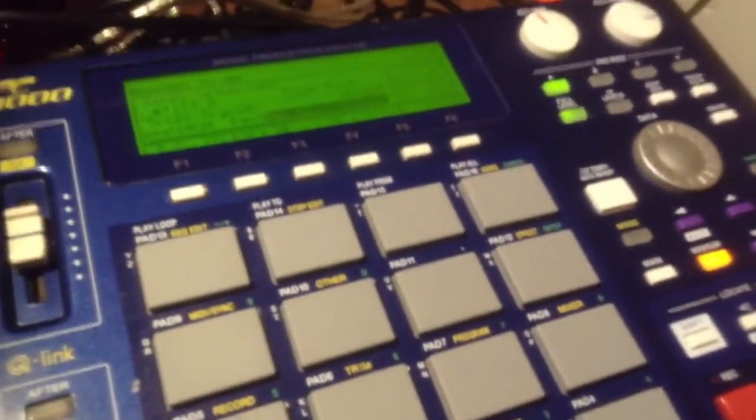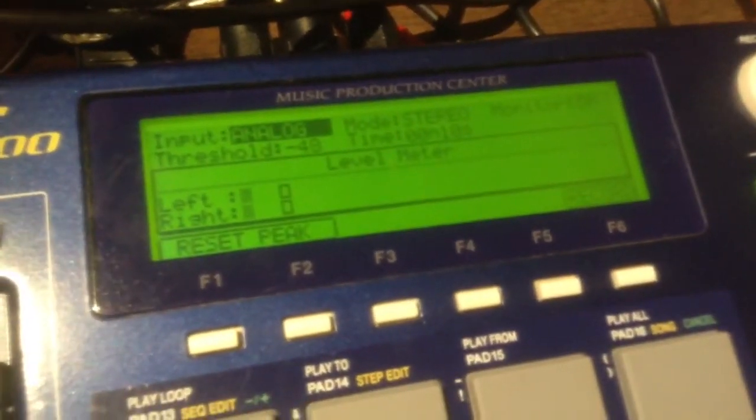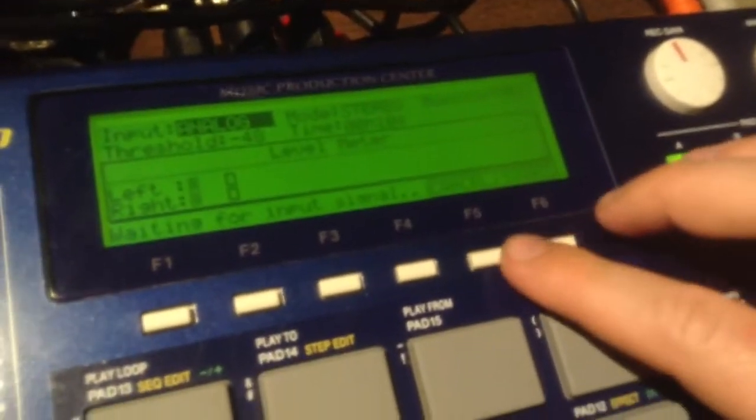Essentially, you're going to want to go to mode, record, and then when you have the stuff plugged in with the cable, you're going to play it. You're going to press record, and now it knows that there's no sample, there's no sound.